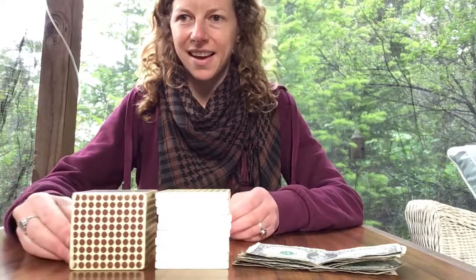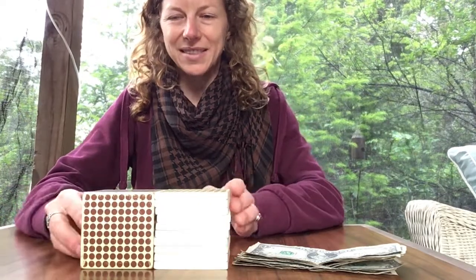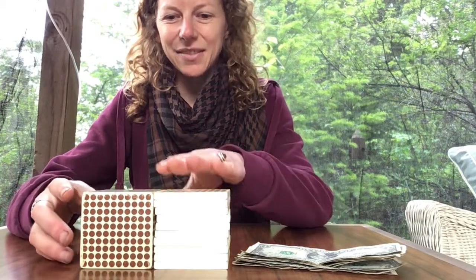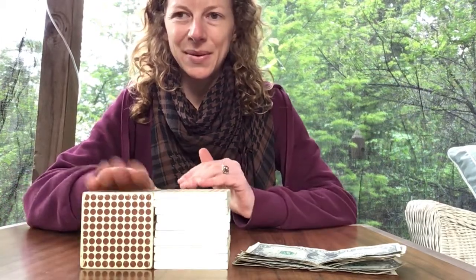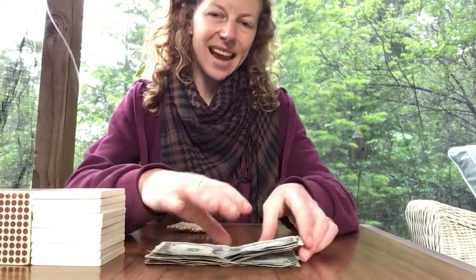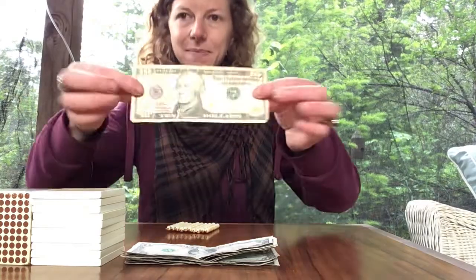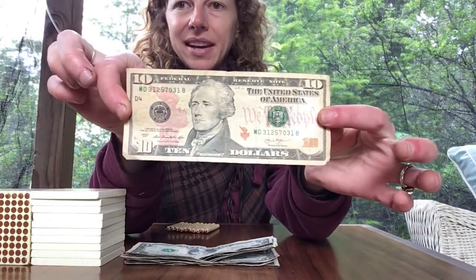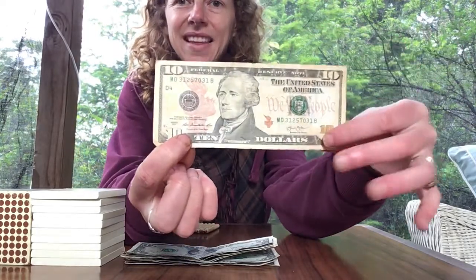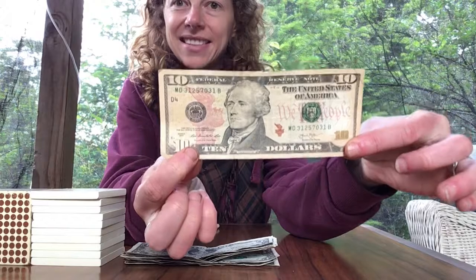This one we can also call 1,000, right? So we have our big 1,000 cubes. This stack of 10 hundreds is the same as 1,000. This stack of $10 is the same as this bill here that has the tens on it. This represents $10.